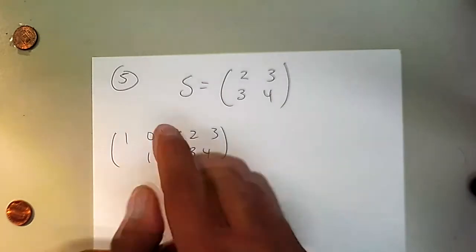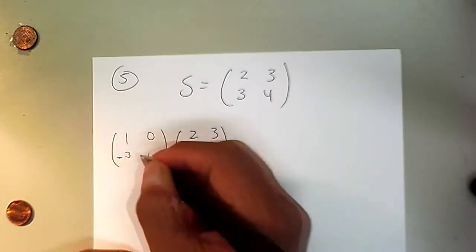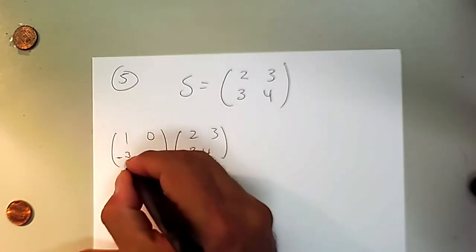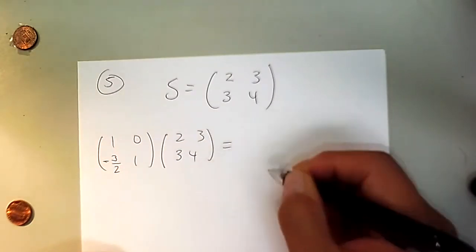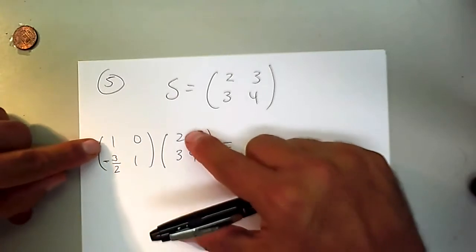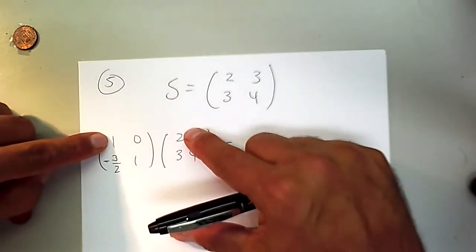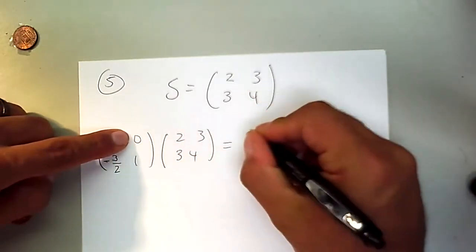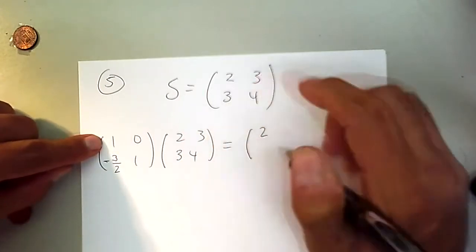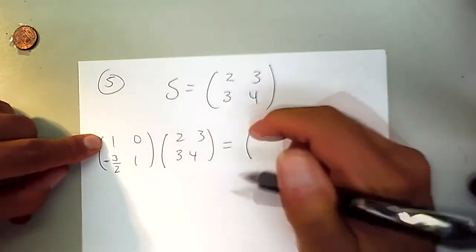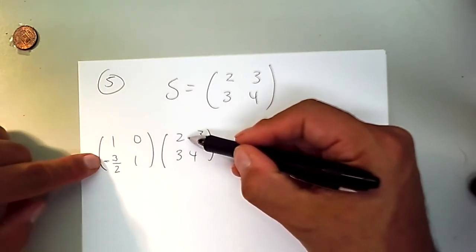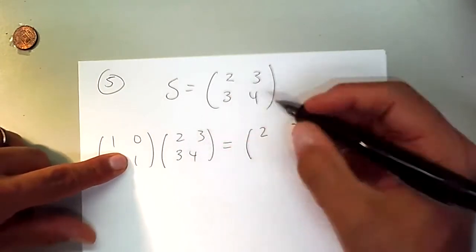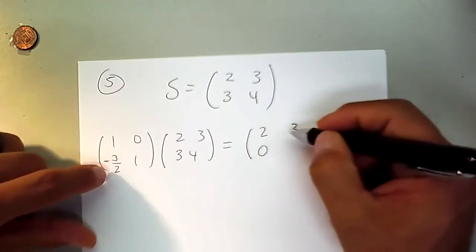So we need to get rid of the 3, subtract 3, but this is a 2, so we have to take care of the 2 also as we do that. So let's see what we get. The 2 simplifies, so we end up with negative 3 plus 3, bingo, 0.